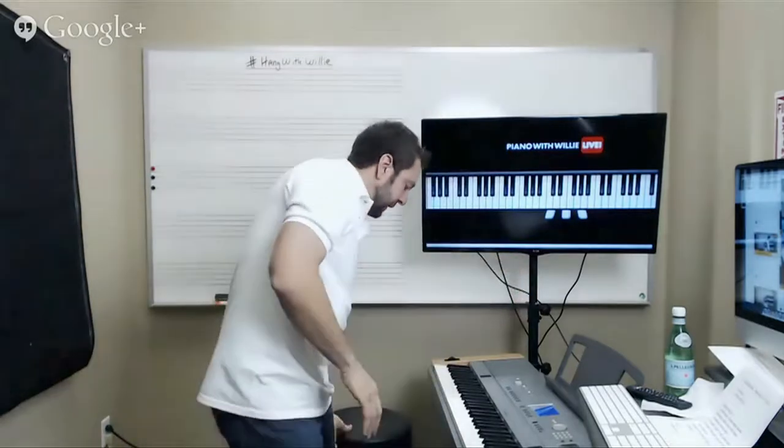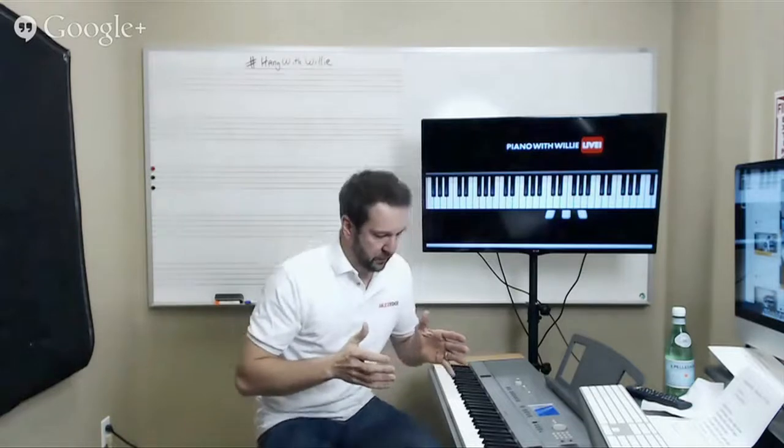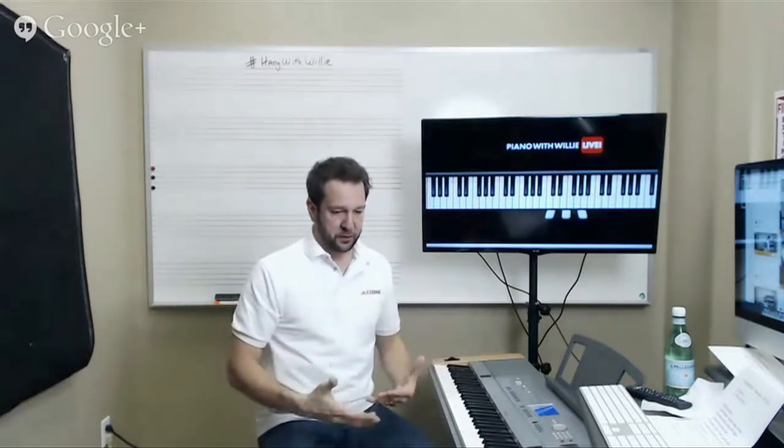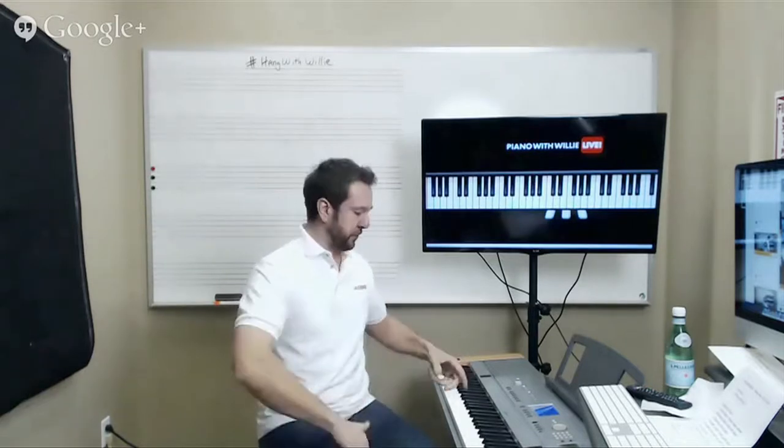Okay, so the beginner piano, so flow and touch. This is always a difficult one because when you're first learning the piano, we're so worked up on just trying to get the right notes. So a lot of times we don't think so much about flow and touch.